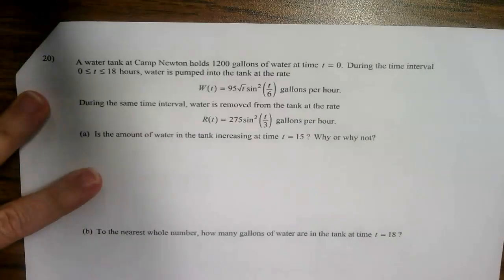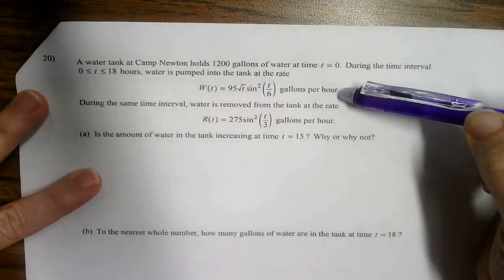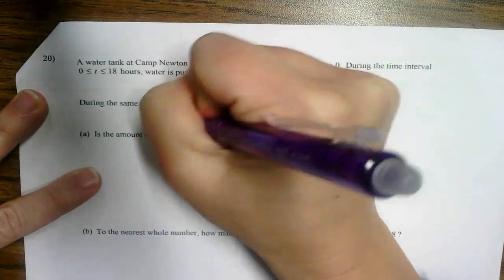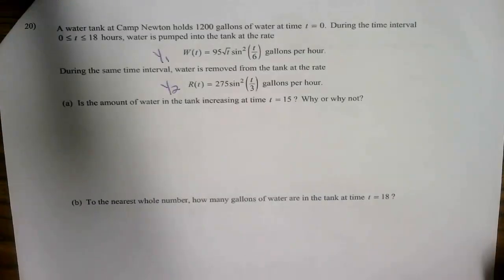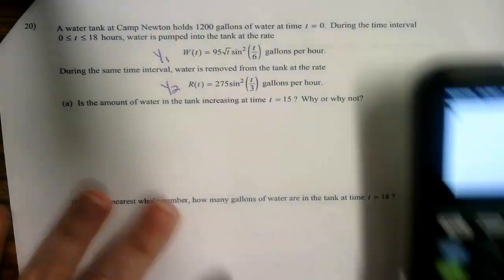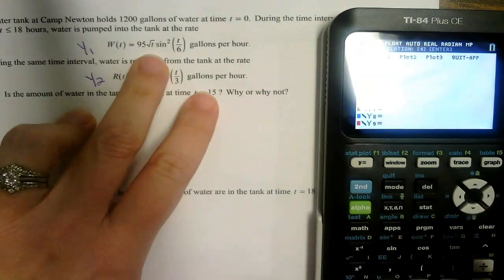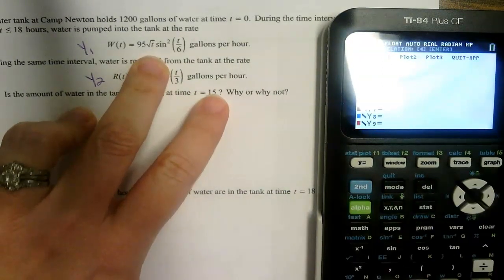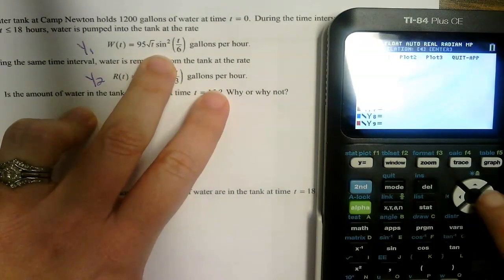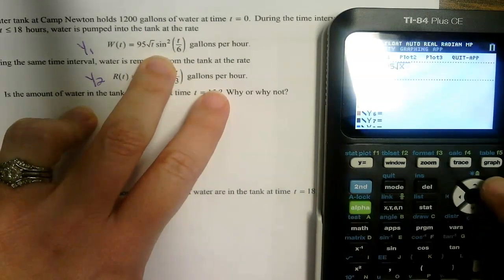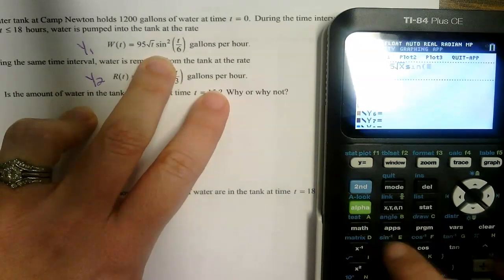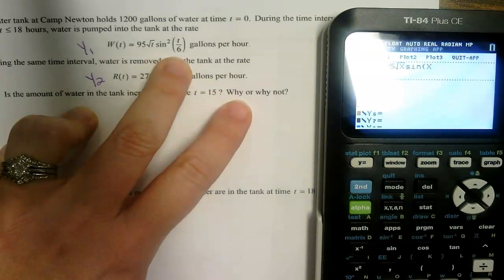So this is the one that it is very helpful if you plug into your calculator into y1 and y2, because you're going to use those functions over and over again. You're going to save some time if you type it in one time and don't have to type it over and over again. So I'm going to type my function into y1 and y2. 95, the square root of x. Oops. Sine x divided by 6 squared.